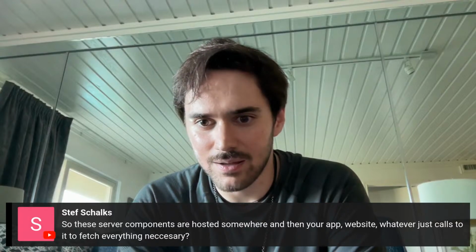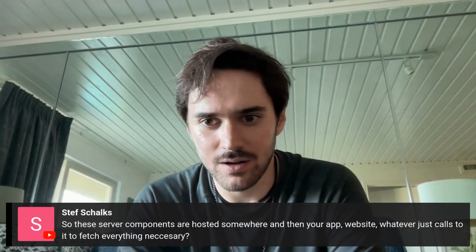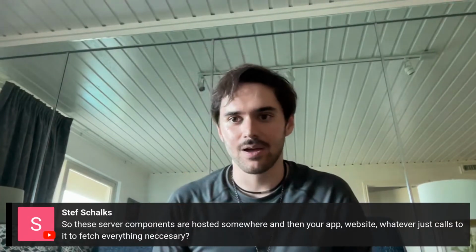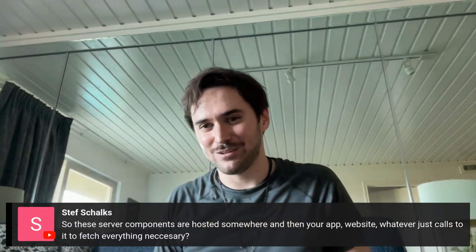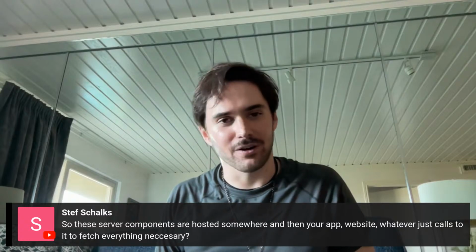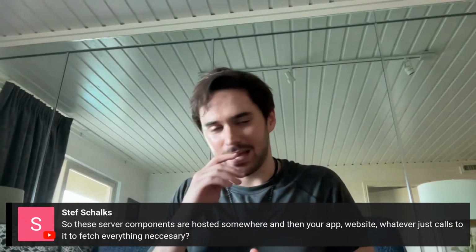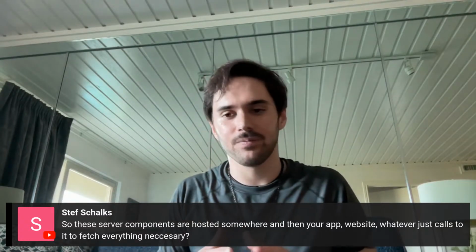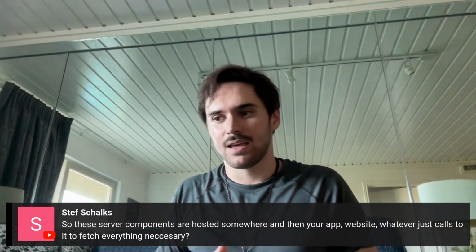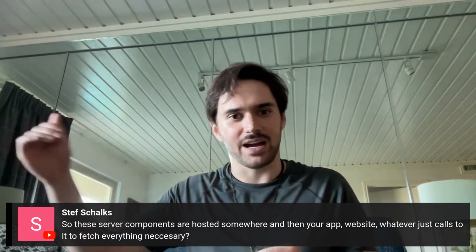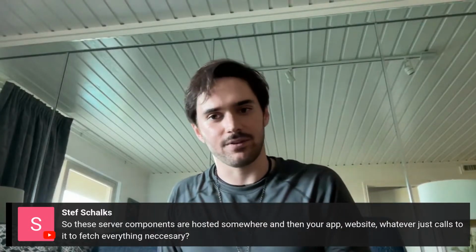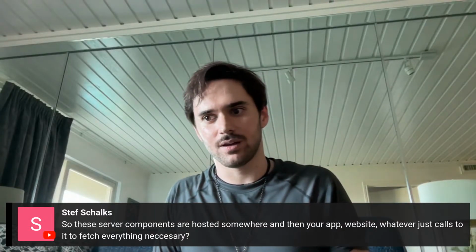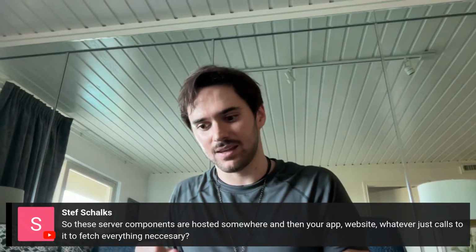So the server components are hosted somewhere, and then your app somewhere, and then your app, website, or whatever calls it to fetch everything necessary. Yeah, so everything marked with use server gets extracted into a server bundle. So basically, you'll have the embedded code and you'll have the server code. Everything marked with use client, well, not everything, because some things can be split out and hosted. But all of your routes by default are embedded and they're offline by default, which is a trade-off that we've made here.